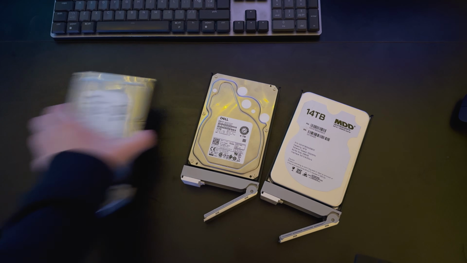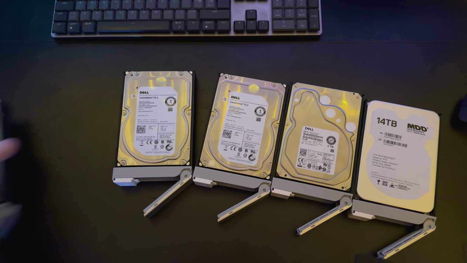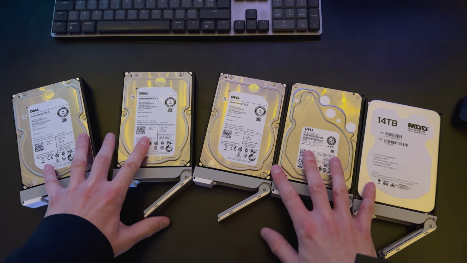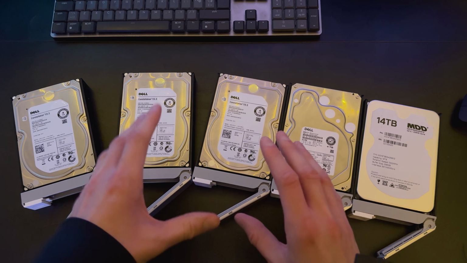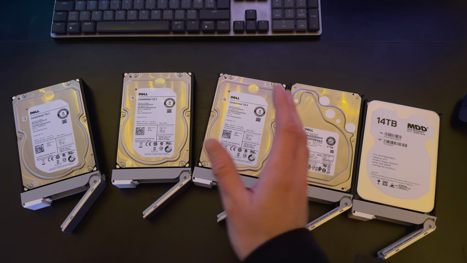So I recently came into a few additional hard drives. 1, 2, 3, 4, 5. I can't think of a better use case for these 5 hard drives than to set up our own alternative to Google Drive or iCloud with Nextcloud.